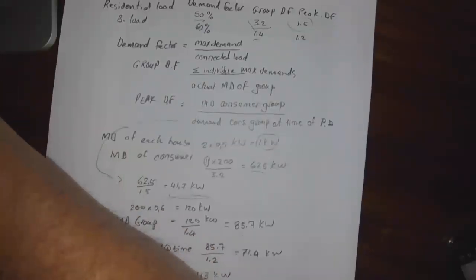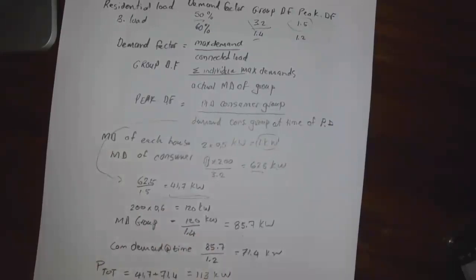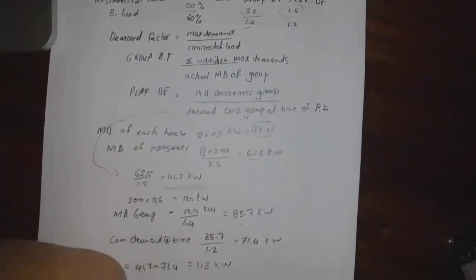All right, then the next part is plant factor, or the capacity factor. Now that's the average demand on the station divided by the maximum installed capacity.